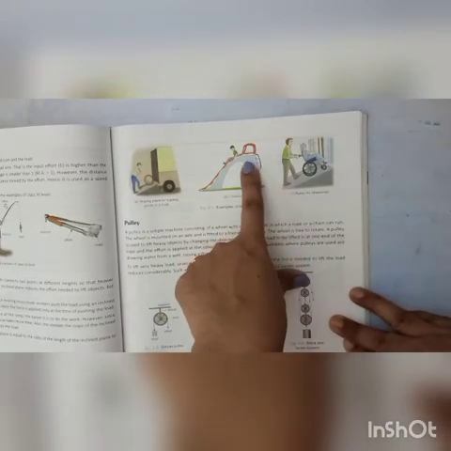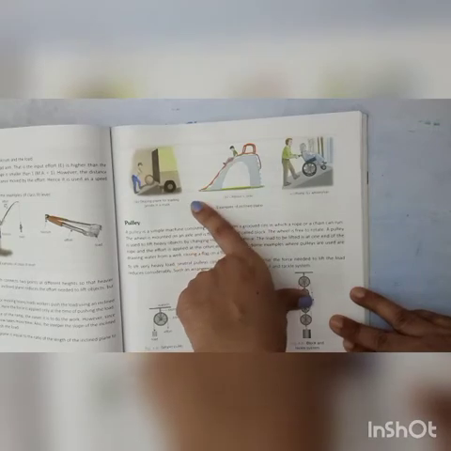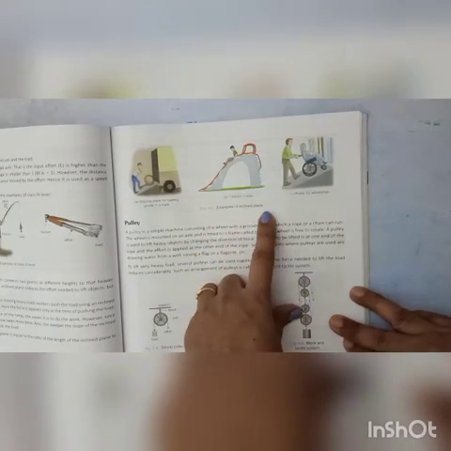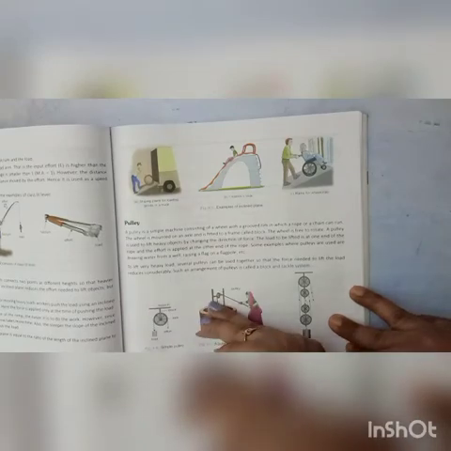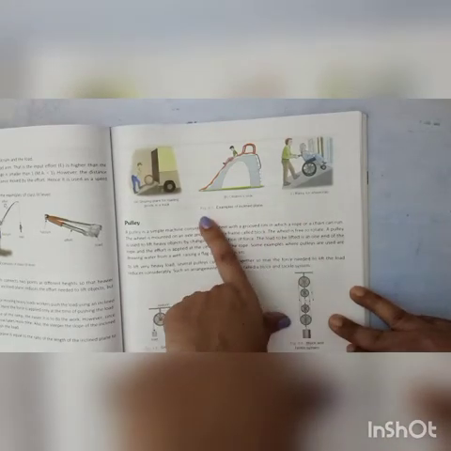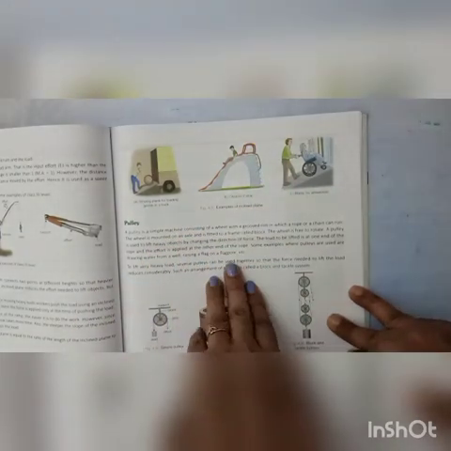Then you have the slides in the park. You have seen the slides for children. They are also made in an inclined way, okay, so that it is easy to come down from height, isn't it?